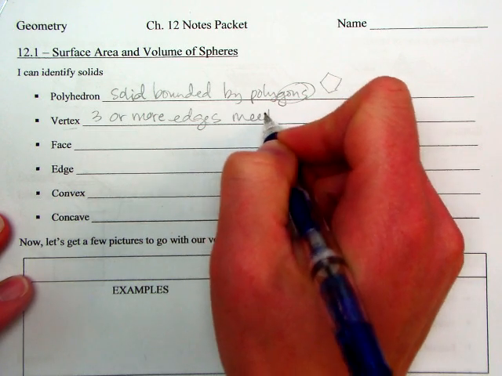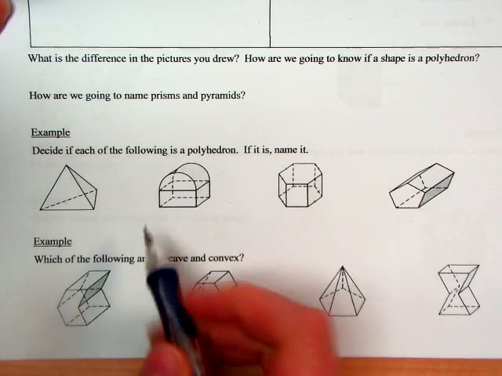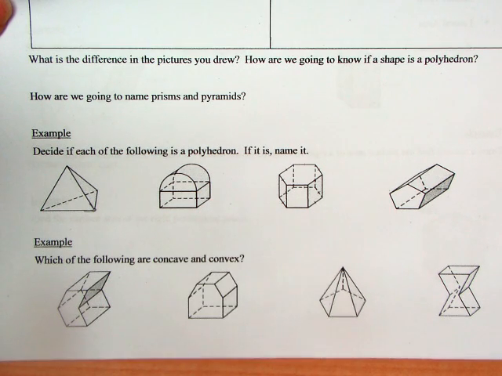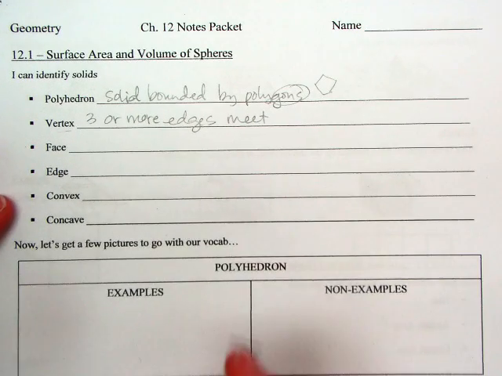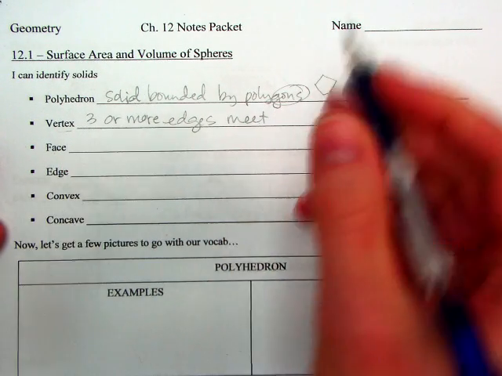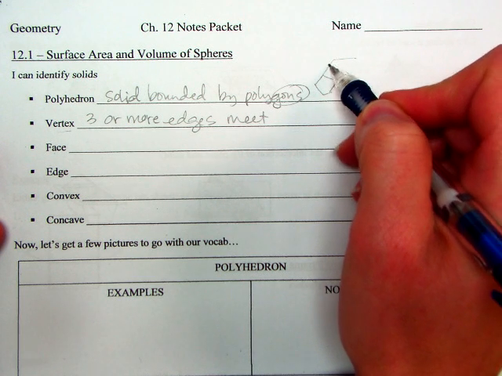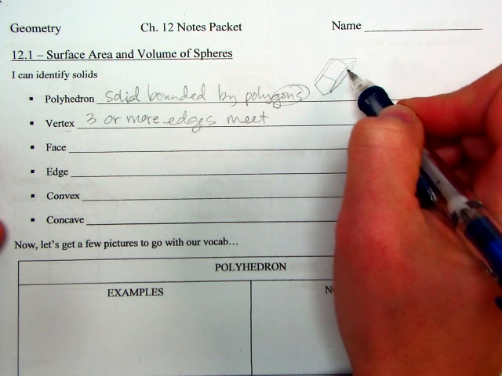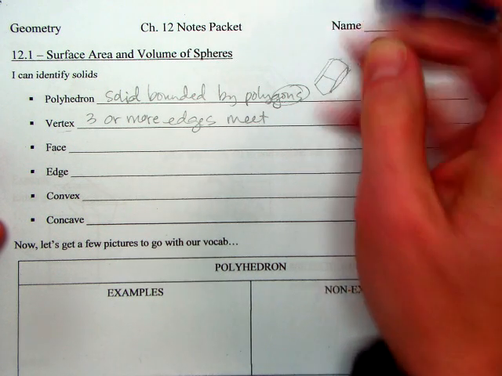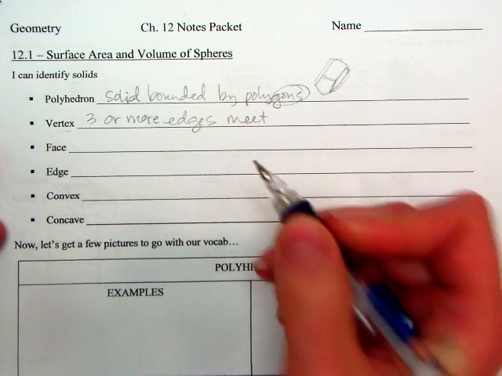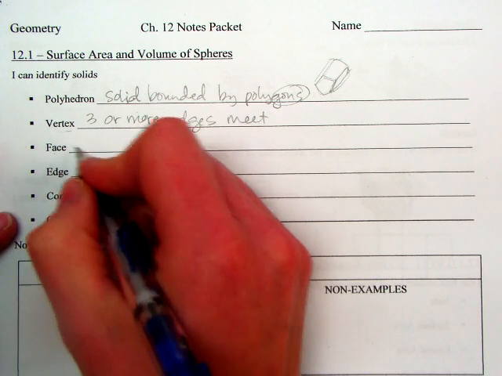So just to give you a quick example, down here at the bottom of your packet, you've got some pictures. This would be a vertex. 3 of the edges meet right there. So kind of like corners almost, if you want to think of them like that. More vertexes, okay? The face of a polyhedron is the polygon. So if I were to make this, let's say, into a prism, let's try and draw this, that was really bad, like that. All of these faces are polygons, and they make up the polyhedron. So the faces are the polygons.